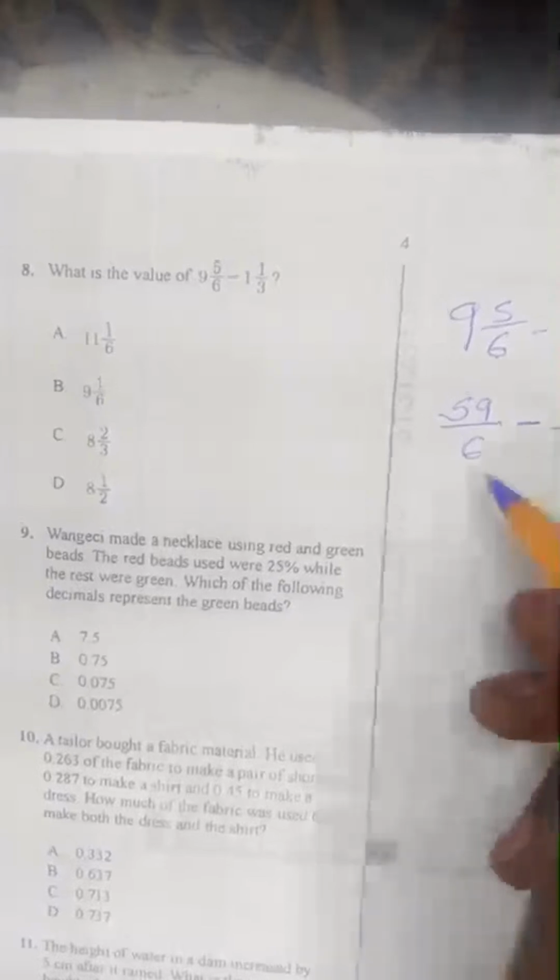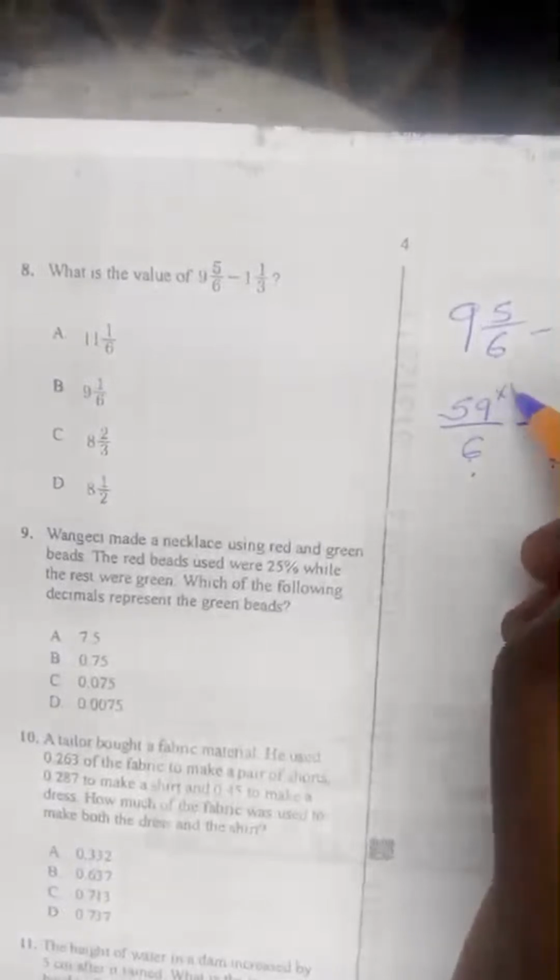So we have 6 times 9 is 54. 54 plus 5, that is 59/6. Then minus 3 times 1, that is 3, plus 1, we have 4/3. Here find the LCM. The LCM of 6 and 3 is 6. So 6 goes here 1 time, so I'm going to multiply here by 1. This one goes here 2 times, so you multiply here by 2. So we will have 59 minus 8. This one gives me 51 over 6.